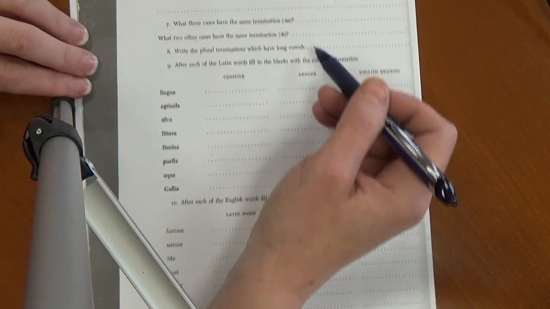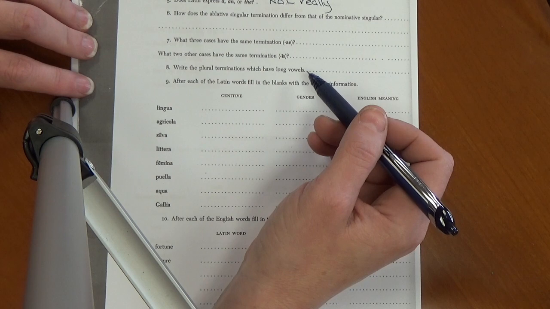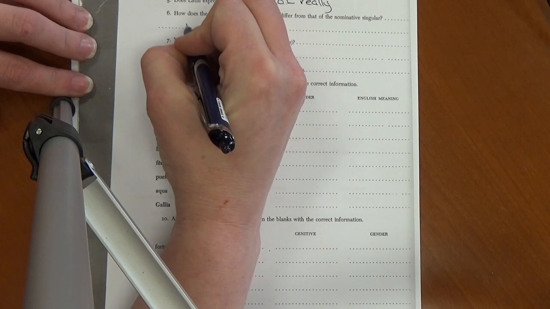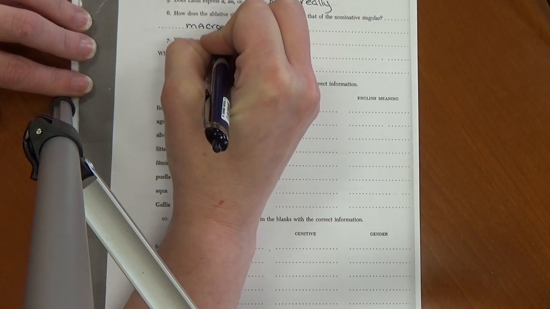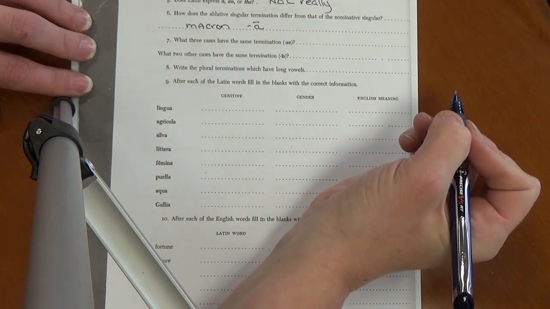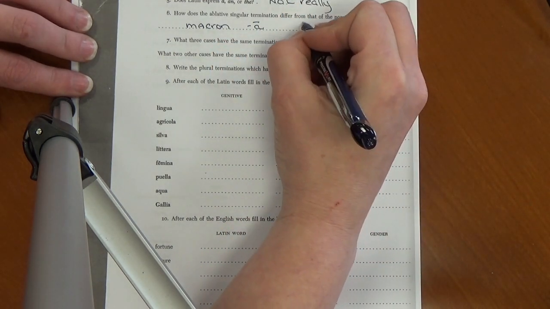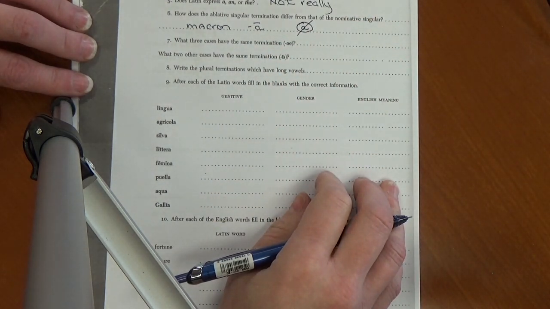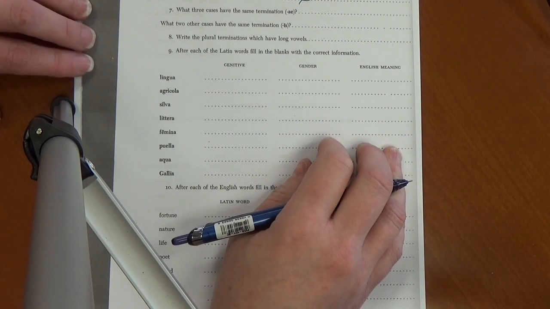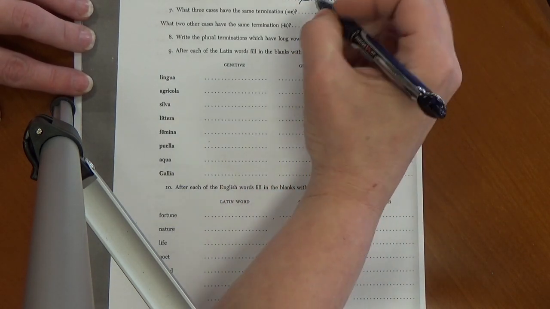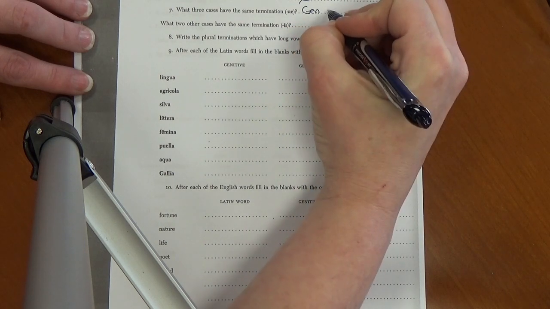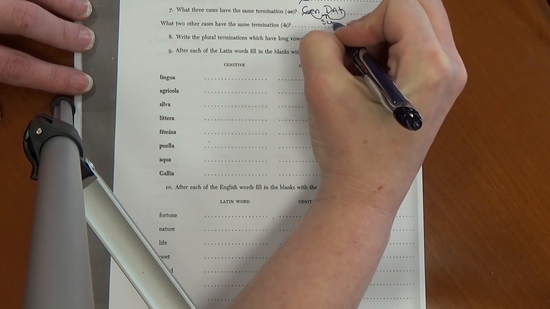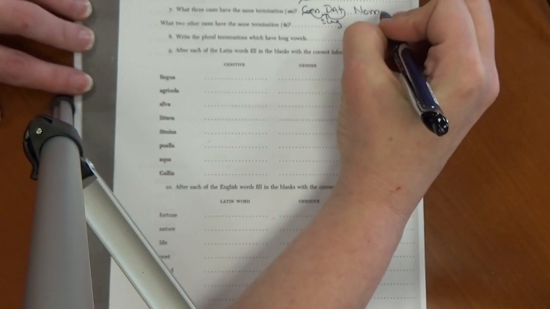How does the ablative singular termination differ from that of the nominative singular? Oh, the macron. That is the fancy name for the long mark that's over ablative as opposed to the short A that we see with nominative. What three cases end in AE? Genitive singular, dative singular, and then nominative plural.